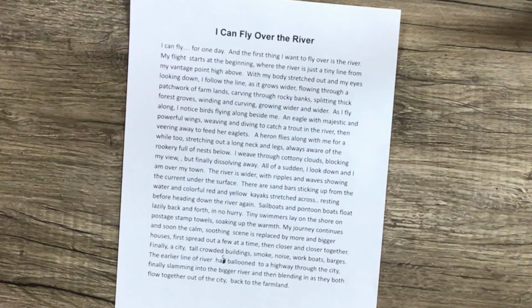As I fly along, I notice birds flying along beside me. An eagle with majestic and powerful wings, weaving and diving to catch a trout in the river and then veering away to feed her eaglets. A heron flies along with me for a while too, stretching out a long neck and legs, always aware of the rookery full of nests below. I weave through cottony clouds, blocking my view, but finally dissolving away. All of a sudden I look down and I'm over my town.